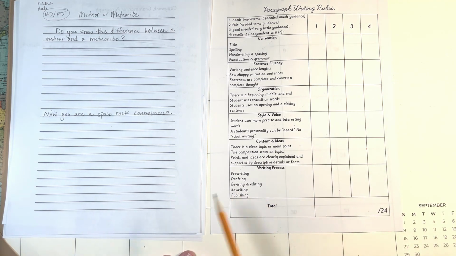Right, and we basically did the pre-writing when we did all of our brainstorming day. Drafting, that would be when you made your keyword outline and then drafted the sentences and wrote a rough draft. Revising and editing is usually happening when the parents are checking the work. You can rewrite if you want to.